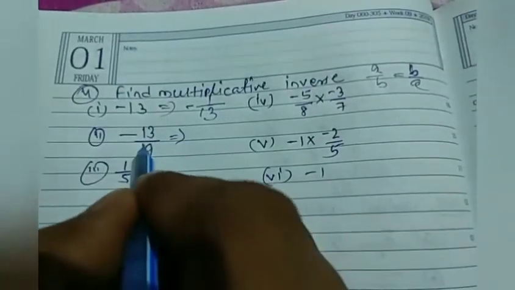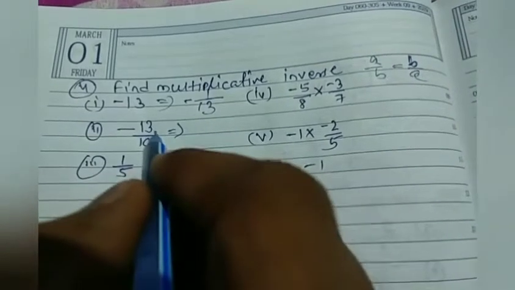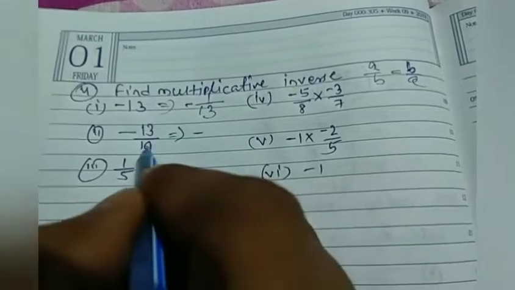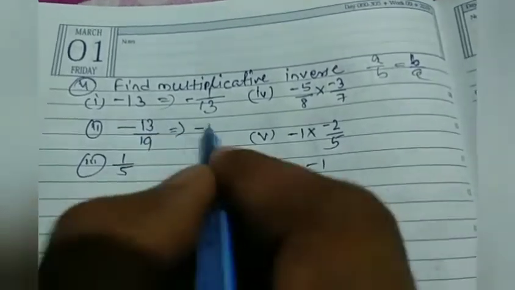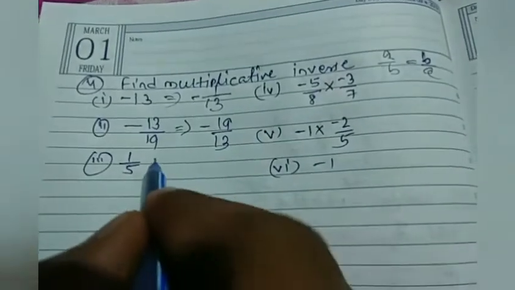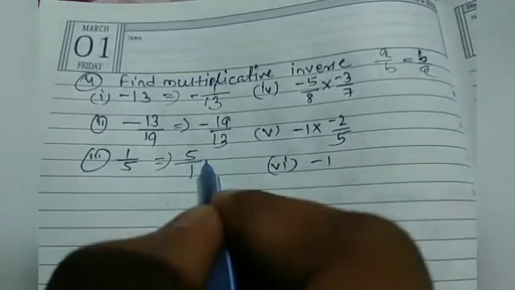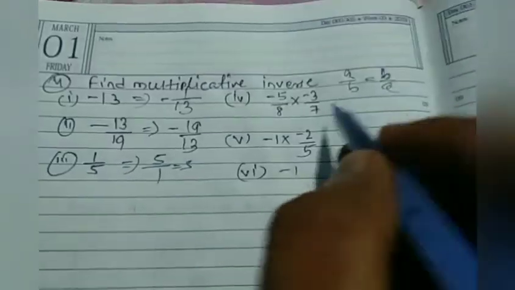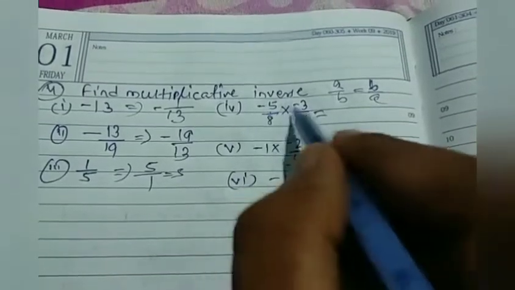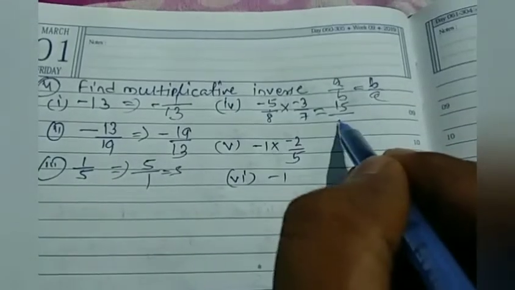Next is minus 13 by 19. We change the numerator to denominator and denominator to numerator. The minus sign stays the same. 19 goes to the numerator and 13 goes to the denominator. 1 by 5 becomes 5 by 1, or 5. Then for the next one, first we multiply the numbers: minus 1 times 5 is 5, 3 times 5 is 15, 8 times 7 is 56.